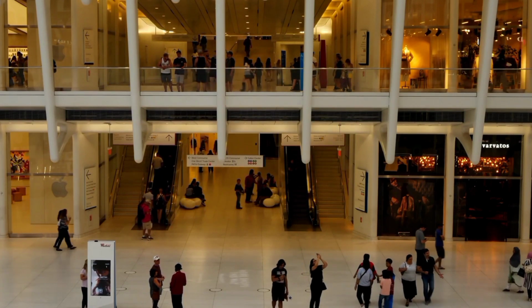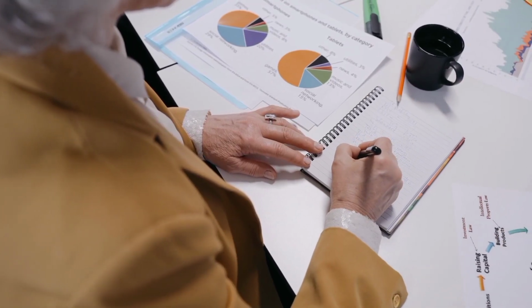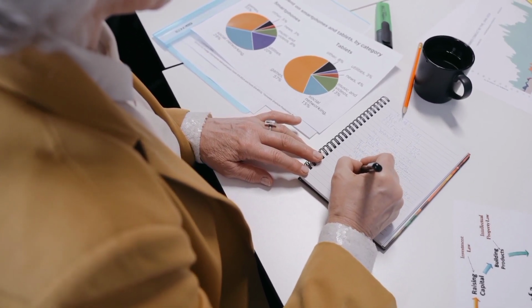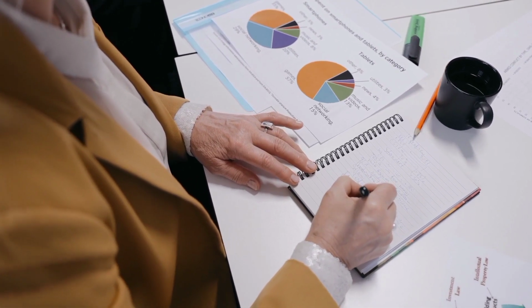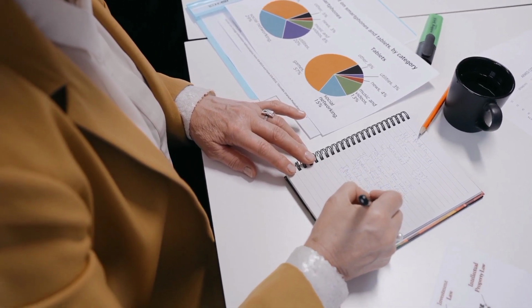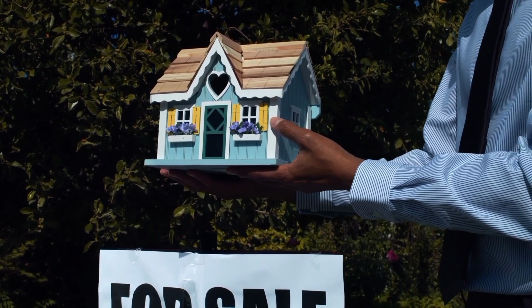Having said all that, it is important to note that thorough due diligence is crucial in real estate investing, including researching the local real estate market, property conditions, and potential rental income and expenses. Additionally, it's important to understand any laws and regulations that may impact the investment.